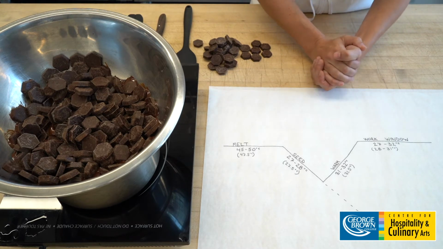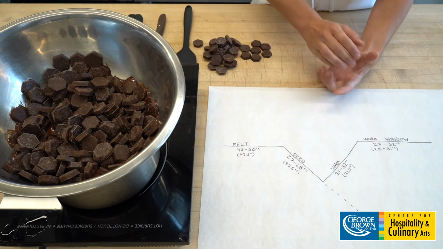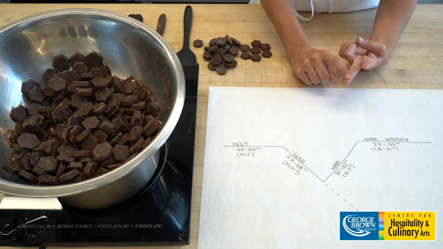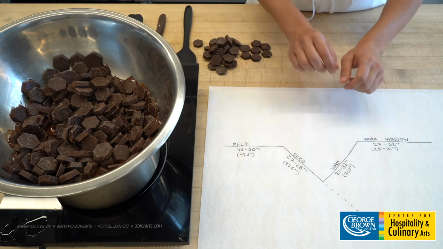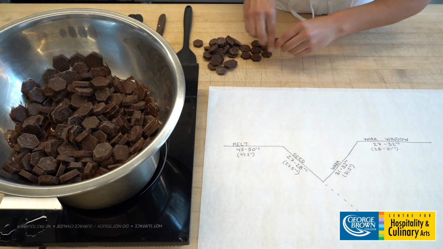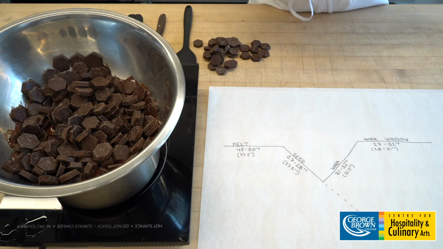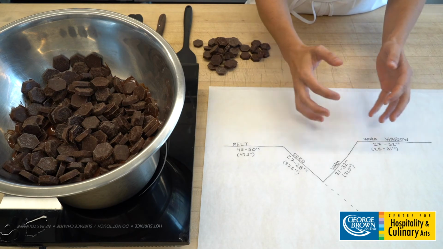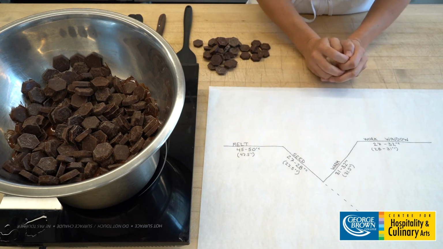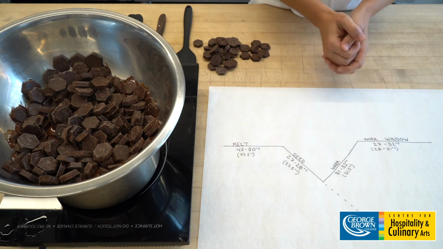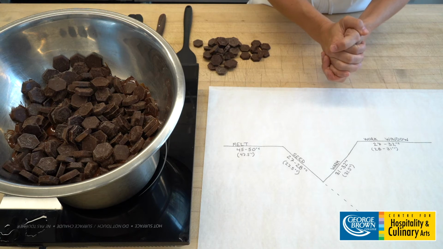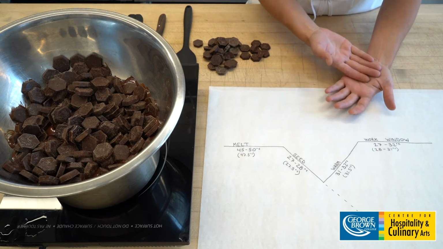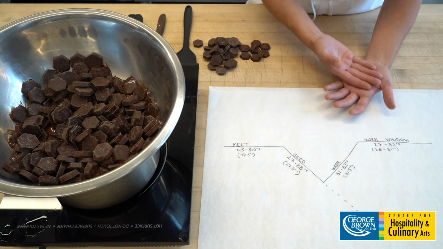Now a temper, if done correctly, will display shine and even texture. It will have a snap, so when I break the piece, I can hear a little snap sound. It will also contract when it's setting. This is how we mold things, because it will naturally release itself from the mold. And finally, it has a higher melting point, so that if I hold it in my hand, it's not going to melt right away.